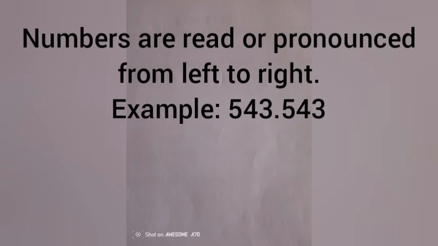Before going into details, you should understand that numbers are counted, read, or pronounced from left to right. For example, 543.543.